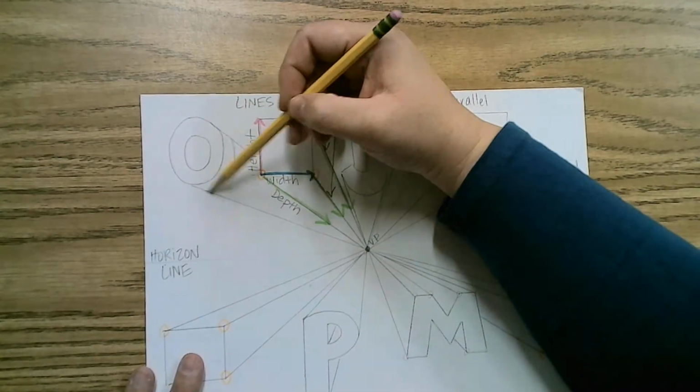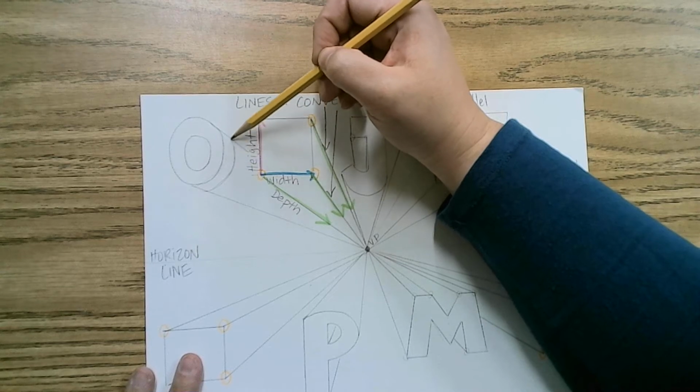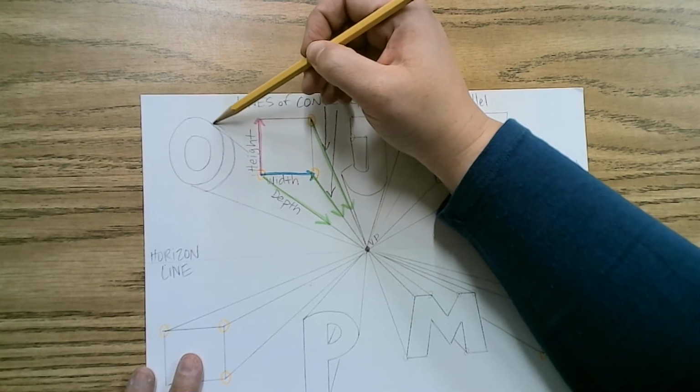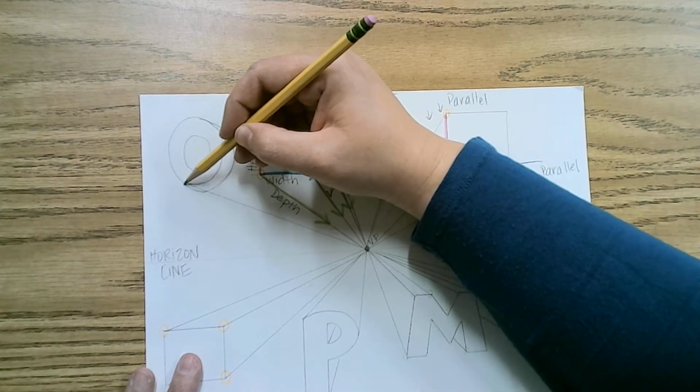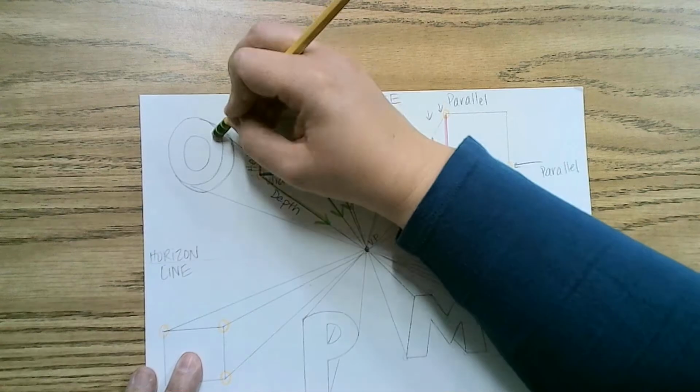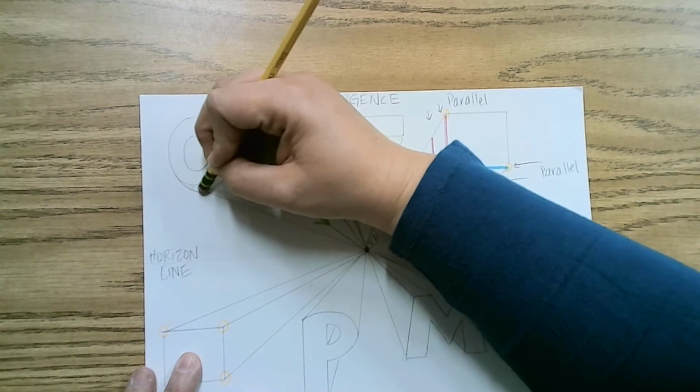And then that looks kind of weird how it's cut off. So for the curves, it's called countersink, where you line up the curve with itself again, a little bit past the lines of convergence. So then I can clean that up.